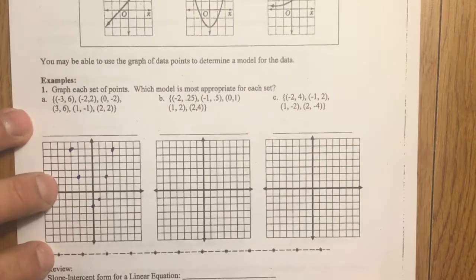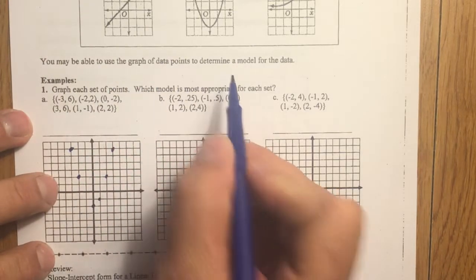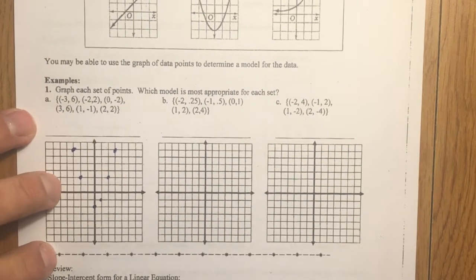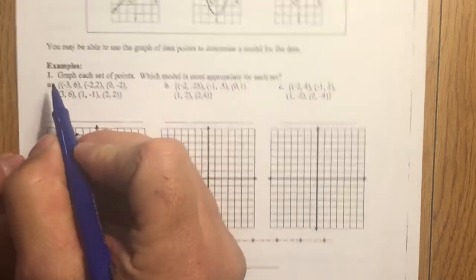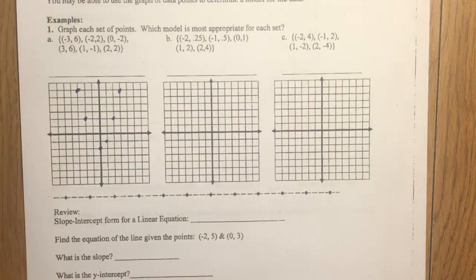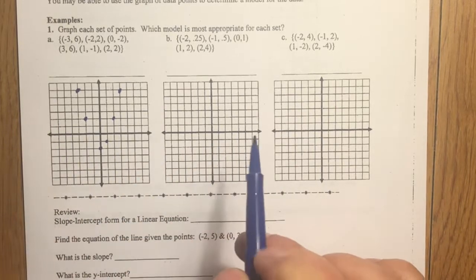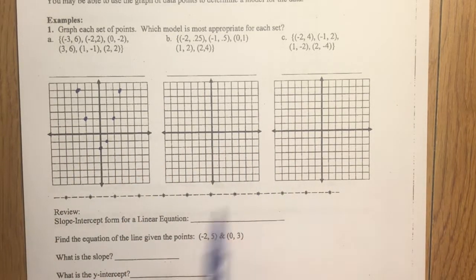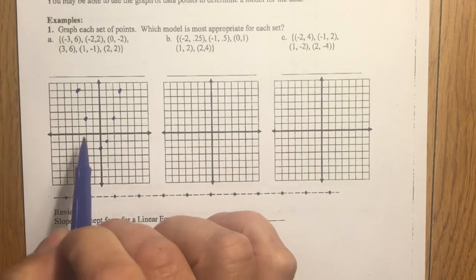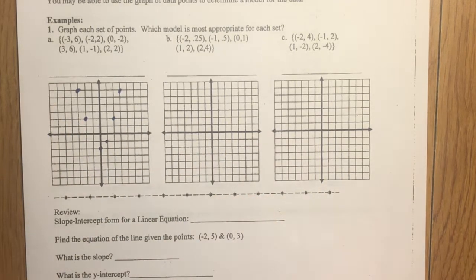Here it says you may be able to use the graph of data points to determine a model for the data. Number one: to save some time, I already plotted these points. These three examples, A, B, and C, are visual examples of looking at the general picture of the dots and trying to figure out what it looks like.